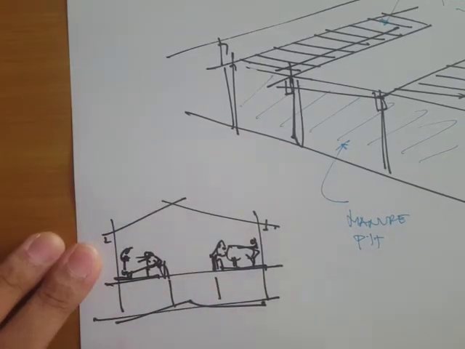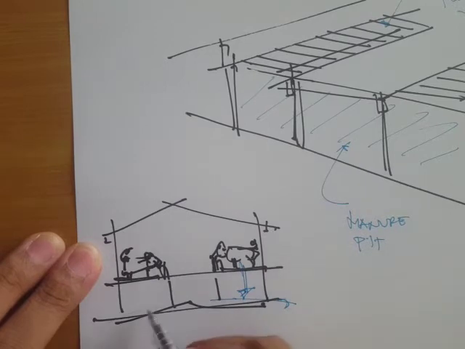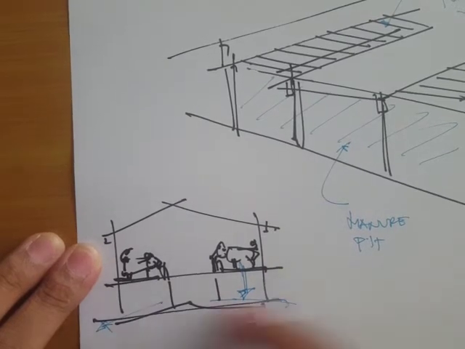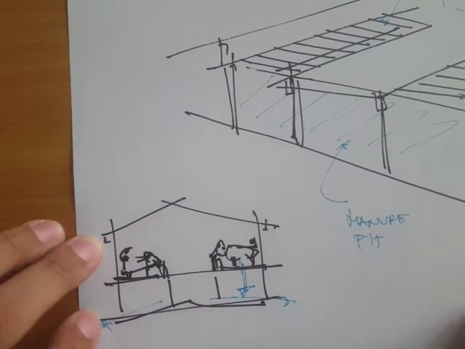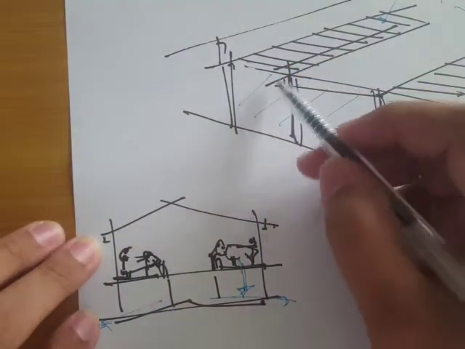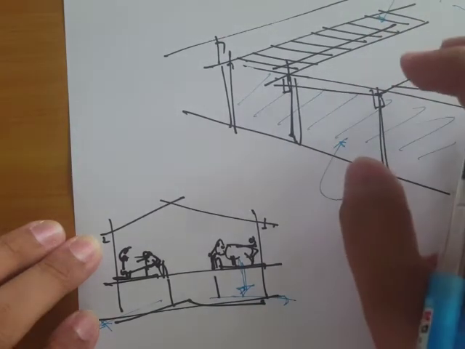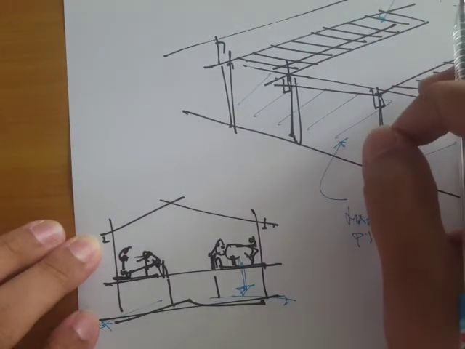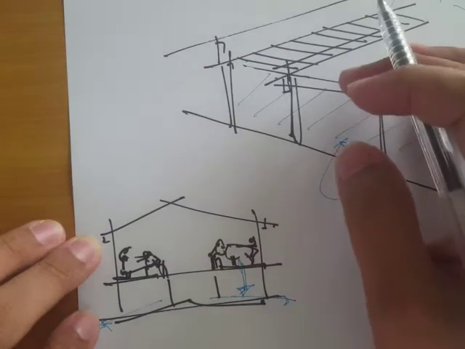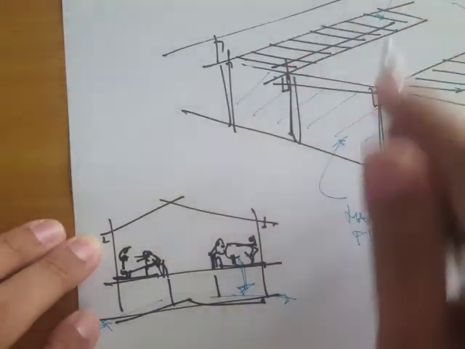Okay, and then the manure drops, and then there must be a way, let's say some drainage or something, for transport of manure. So it's like that. So this one is designed to have slats. Of course, the size of the slat should be adequate so that the food of the livestock or the poultry bird should not pass through that.